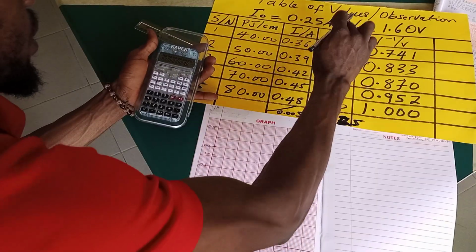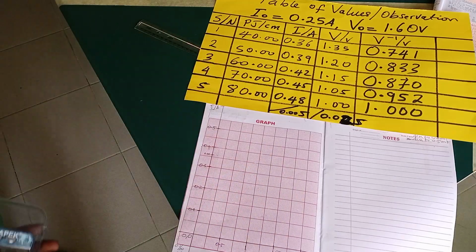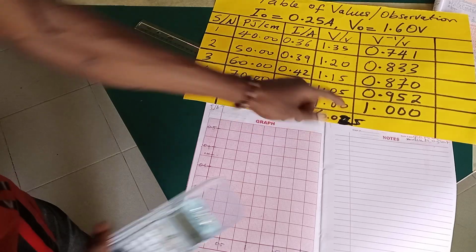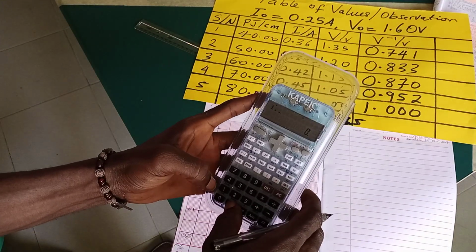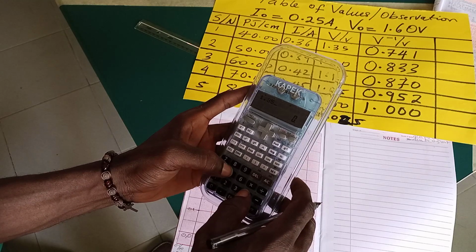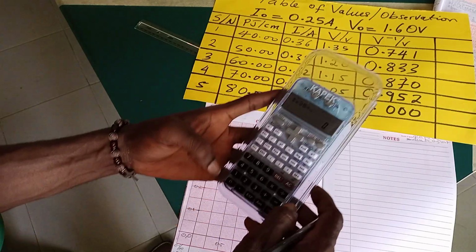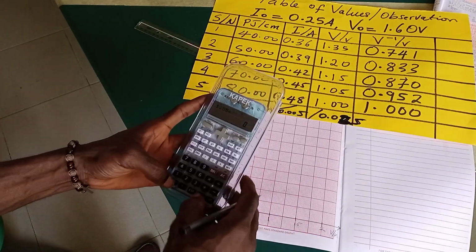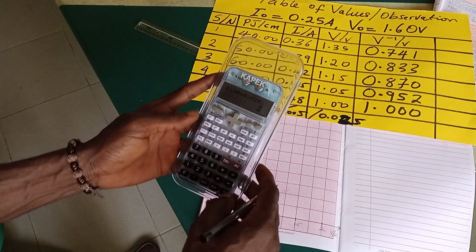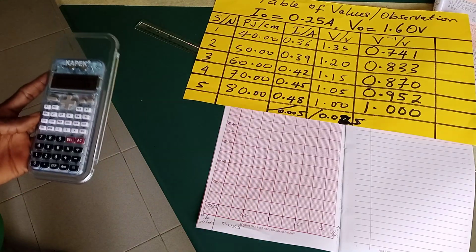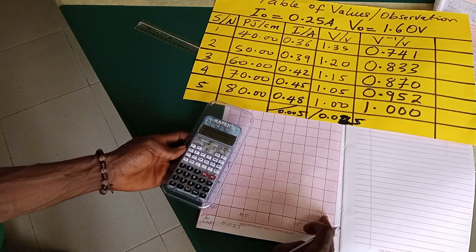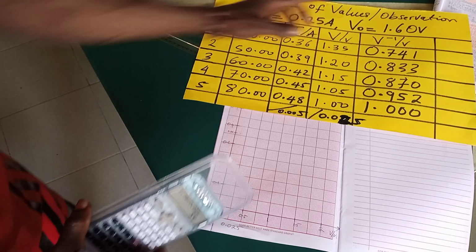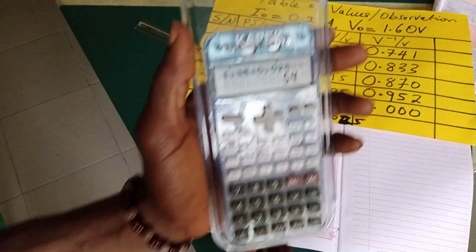The next one is 1.35. 1.35 can be located by its exact value by dividing this by 0.025. So we say that 1.35 divided by 0.025. If you do that, you're going to have 54. It means that we're going to count 54 small boxes on the horizontal axis before we will get this exact value. So let's count.